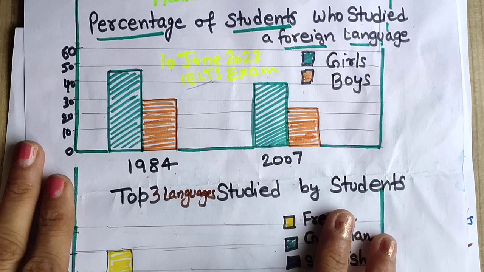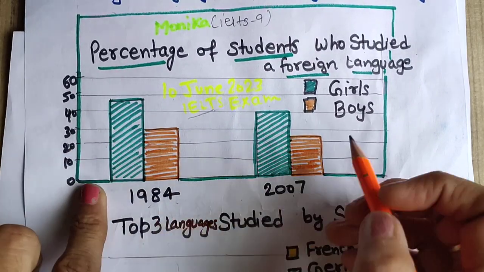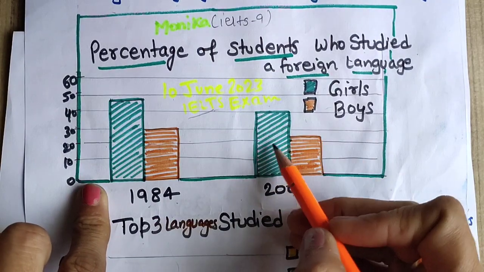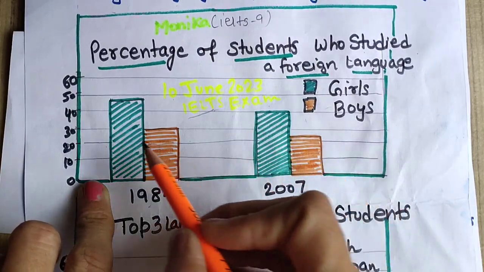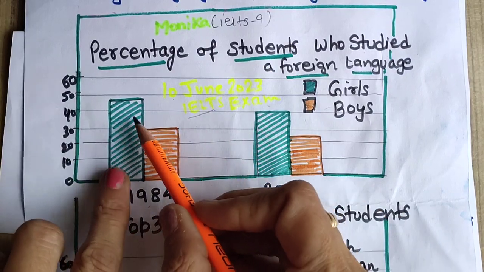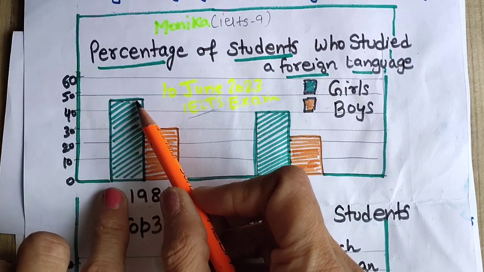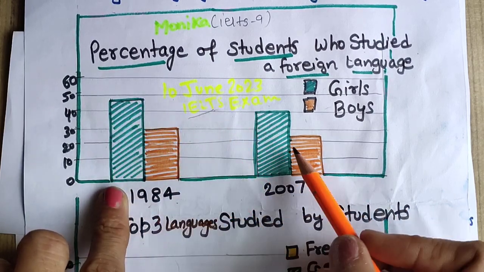Now, how to analyze these bar charts? In the first bar chart, green is girls, boys are orange. Here we can see girls are on top as compared to boys. The girls are opting for learning foreign languages more than boys.